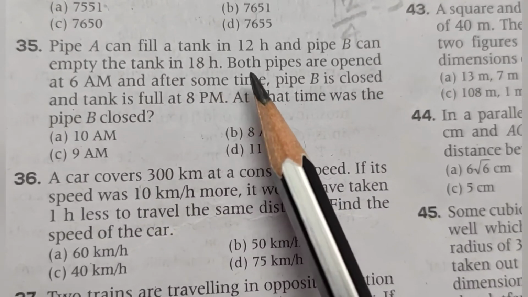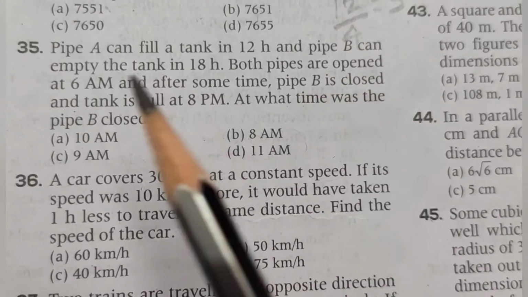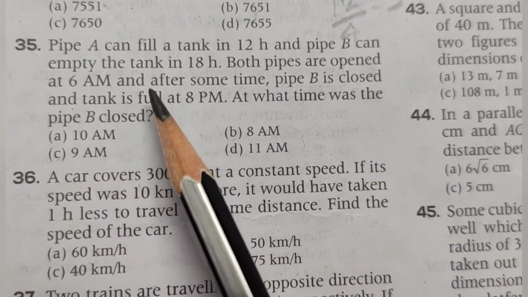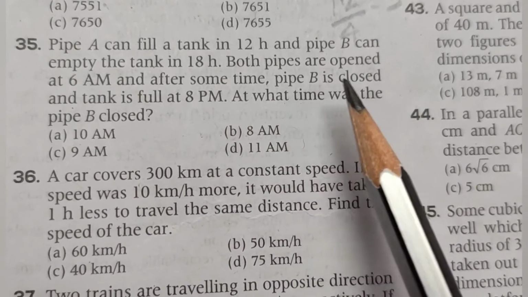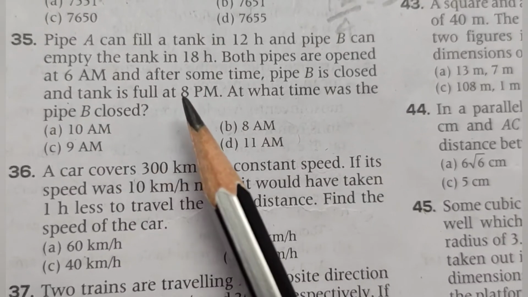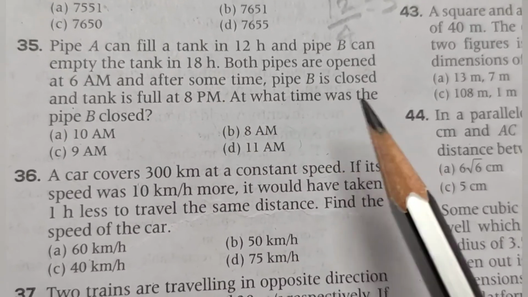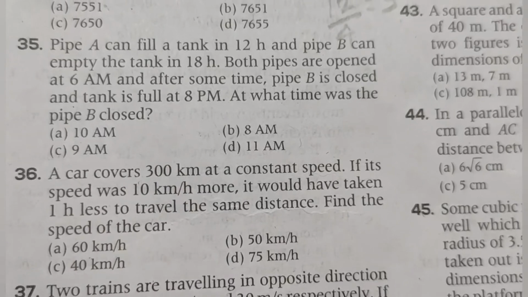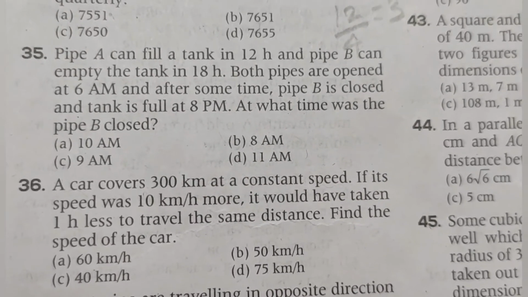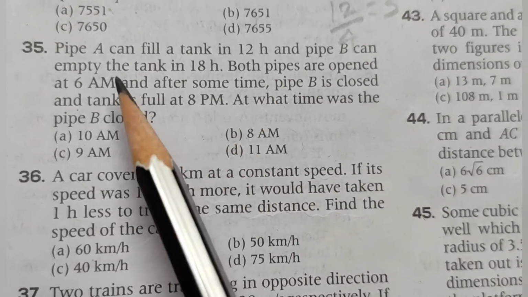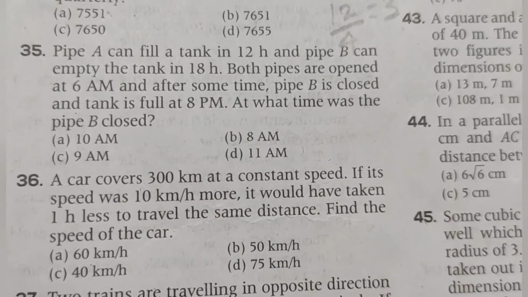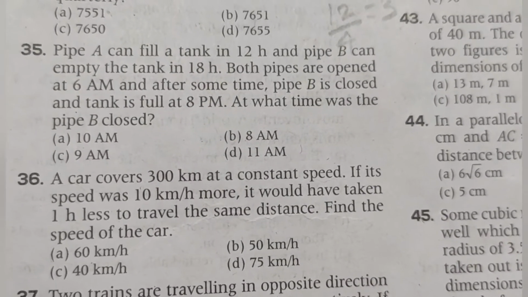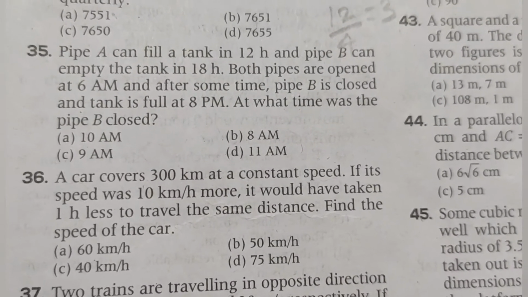Question number 35. Pipe A can fill a tank in 12 hours and pipe B can empty the tank in 18 hours. Both pipes are opened at 6 a.m. and after some time pipe B is closed and the tank is full at 8 p.m. At what time was the pipe B closed? Here pipe A can fill the tank in 12 hours. Pipe B can empty the tank in 18 hours. Both the pipes are open and after some time pipe B is closed.